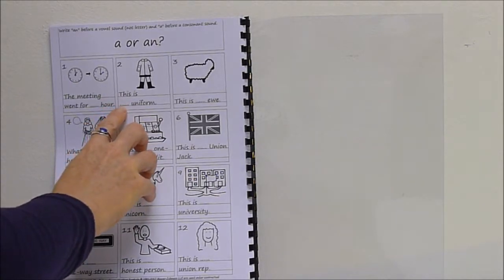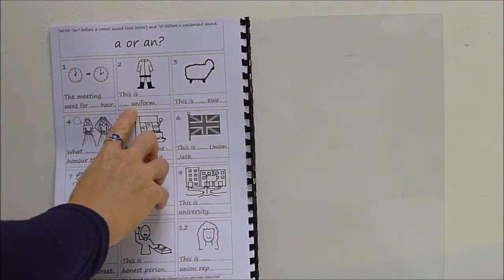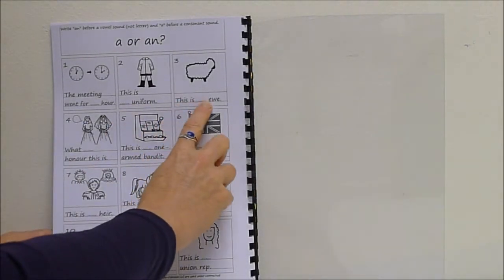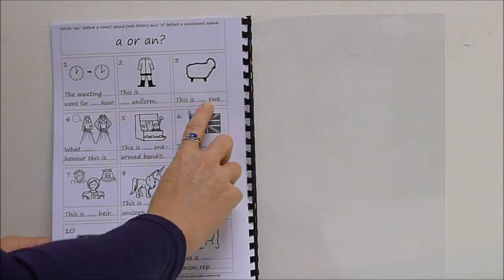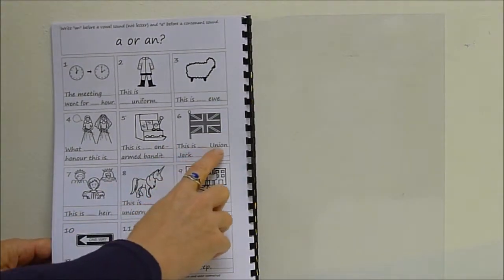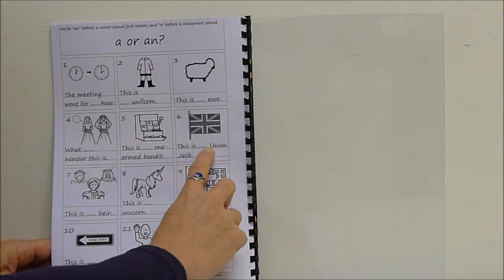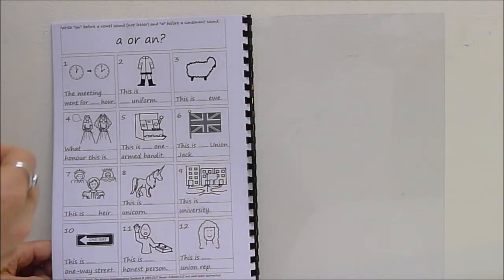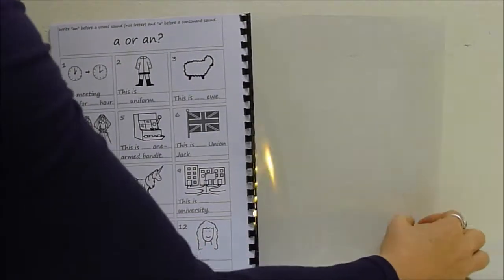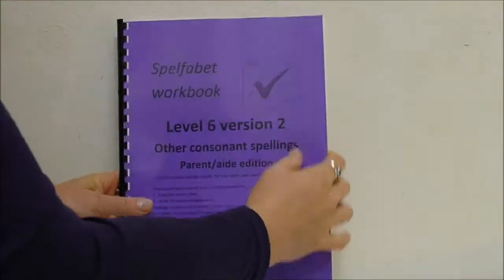So a uniform, because uniform starts with a y sound, even though we don't write a letter Y. This is U, that sound starts with a y sound, even though it doesn't start with a letter Y. So there are some words, Union Jack, even though it's a vowel letter, because it's not a vowel sound, we don't write an, we write a. So yeah, just a little bit of sort of arcane knowledge about sounds.